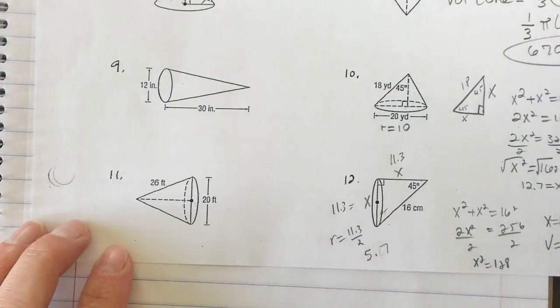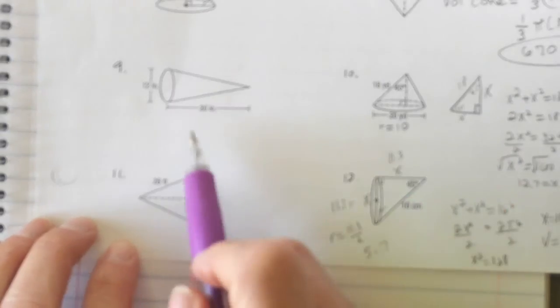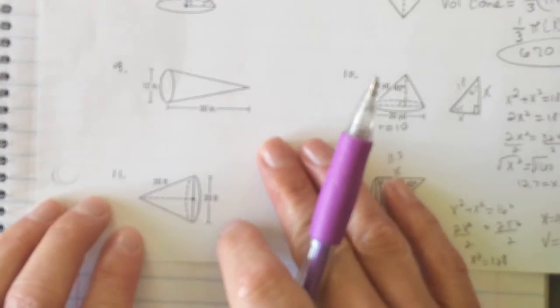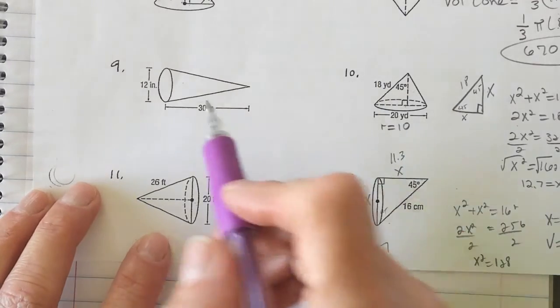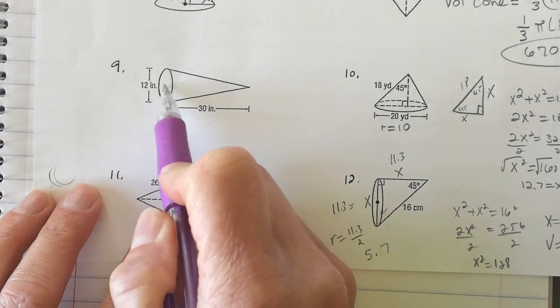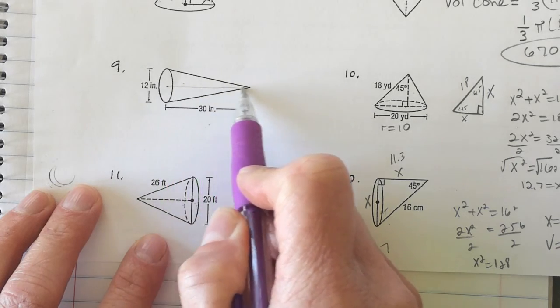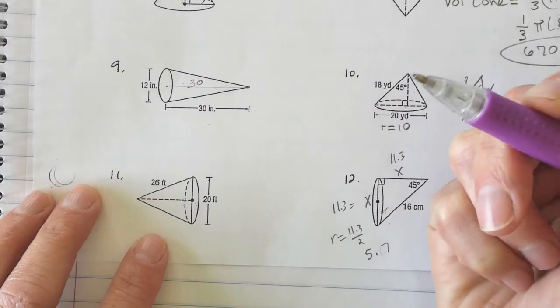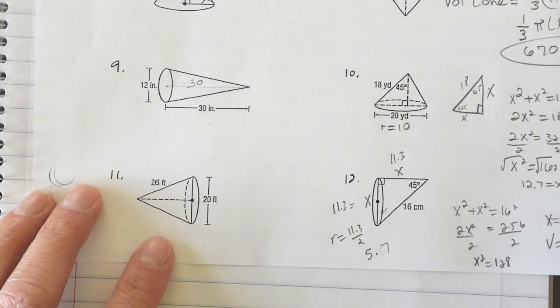I do want to take a quick look at number 9. You'll notice that the 30 is actually outside the shape. You'll notice it better if it will focus. Just because that's measured outside doesn't mean that it's any different than the length on the inside. So here's a quick hint. Number 9 does happen to have a height of 30 on that cone.